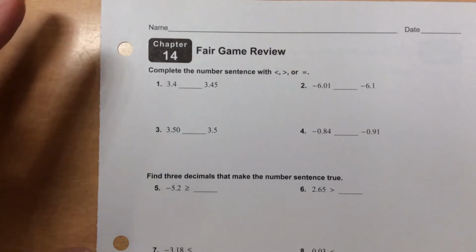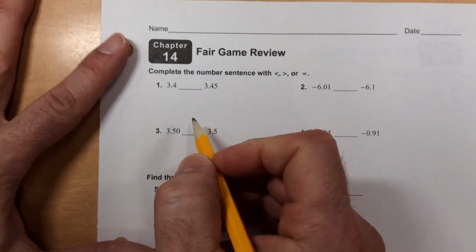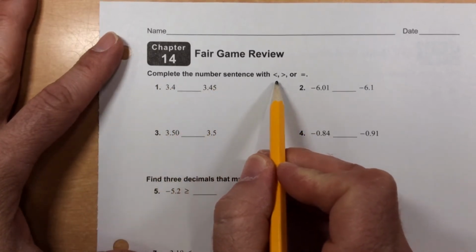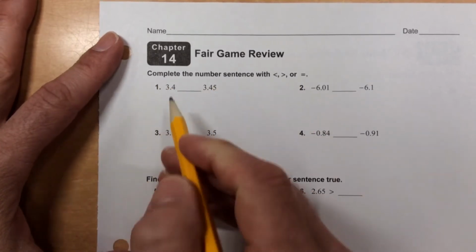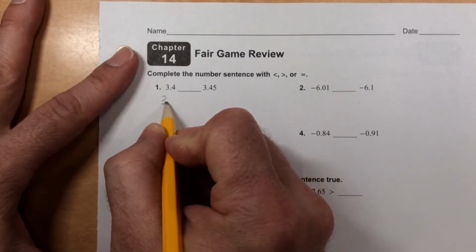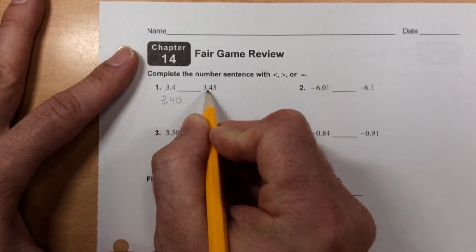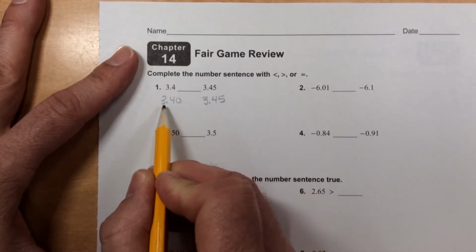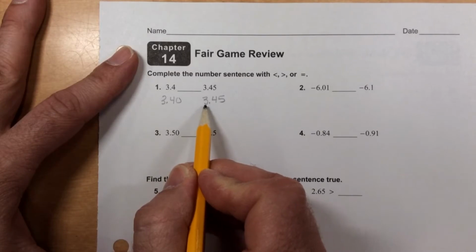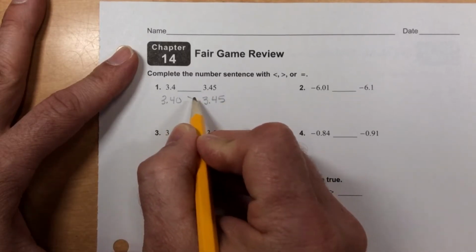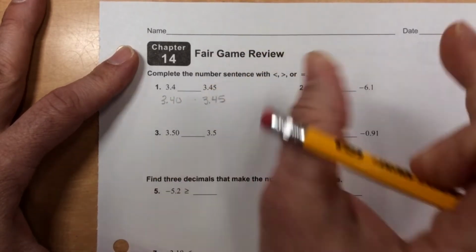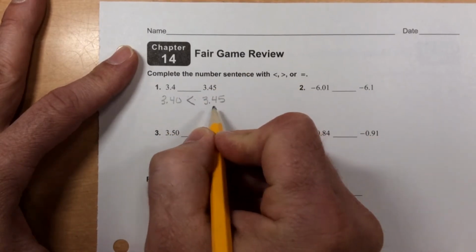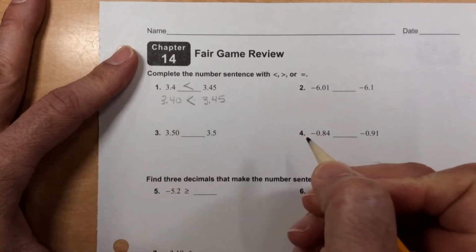Okay, this is Chapter 14, Fair Game Review, and let's try to make this pretty quick and easy here. Complete the number sentence with less than, greater than, or equal to. Well, when we're doing these, let's make it easy on ourselves and make them go to the same place value here. This is really easy now because it's 3 and 40 hundredths and 3 and 45 hundredths, obviously. After I just said that, I almost got it wrong. 3 and 40 hundredths is less than 3 and 45 hundredths, therefore less than.